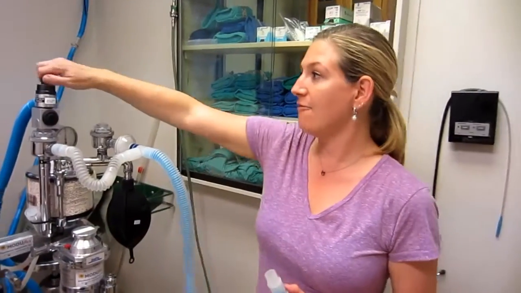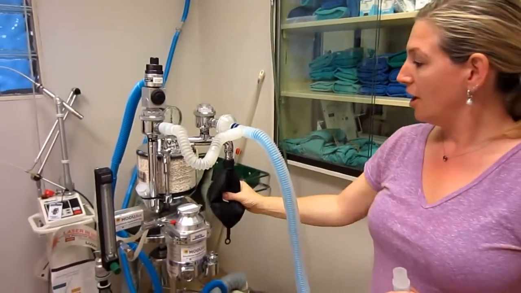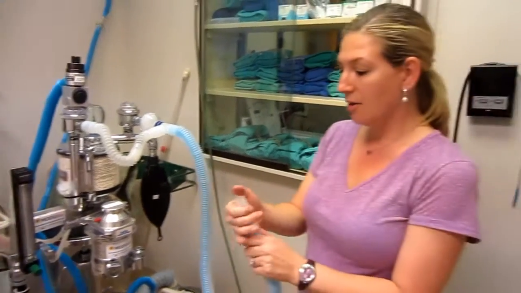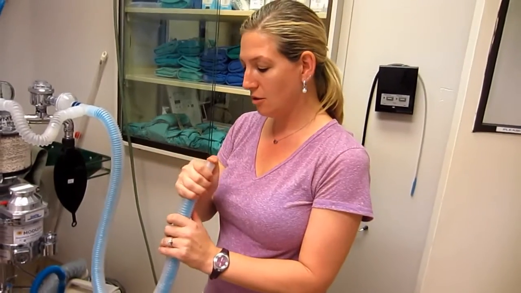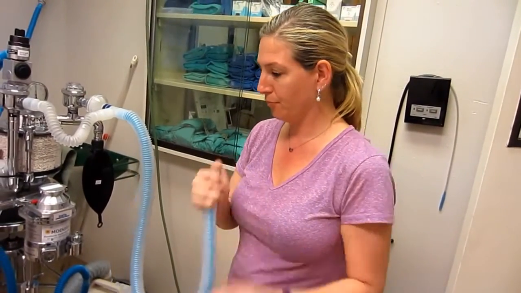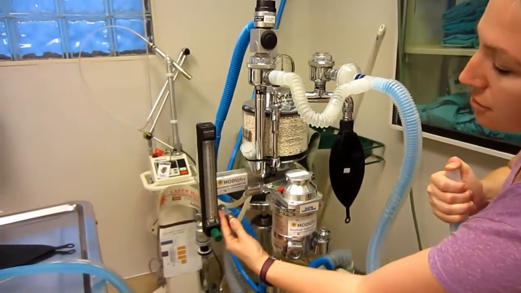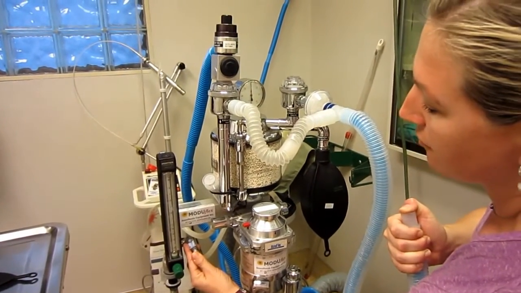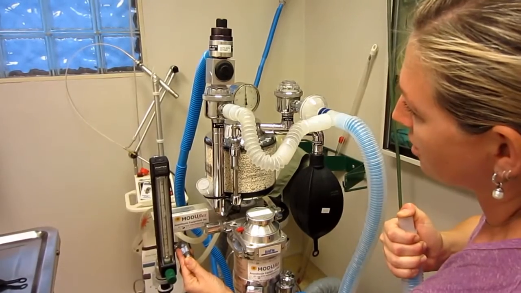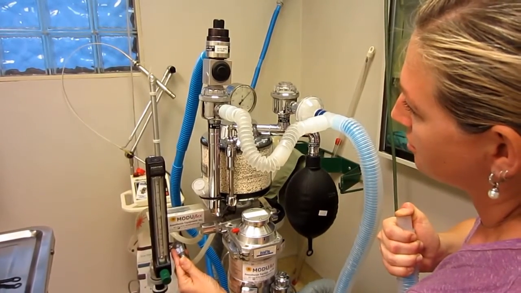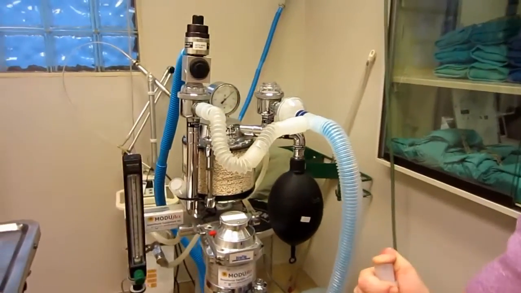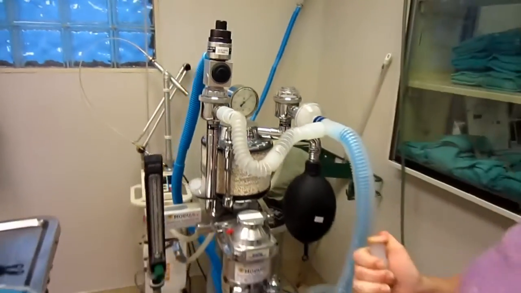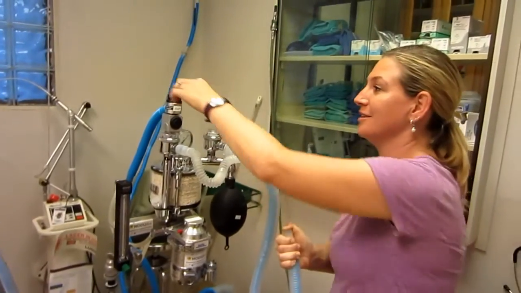All right, so I have my pop-off valve closed. I'm going to make sure this is deflated. I'm going to create a nice seal. I'm going to do my thumb. And then I'm going to inflate with the oxygen flush valve, and then I'm going to go up to 20. And then I'm going to hold here for 10 seconds, and we'll just do a time lapse. Okay, this is 10 seconds.